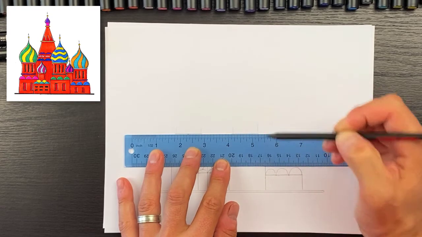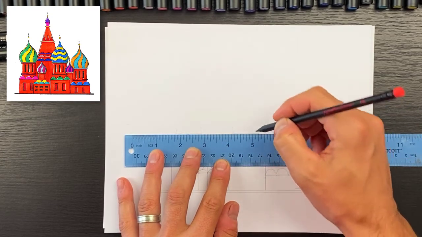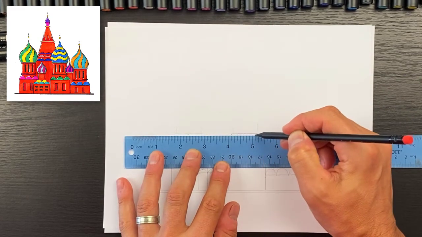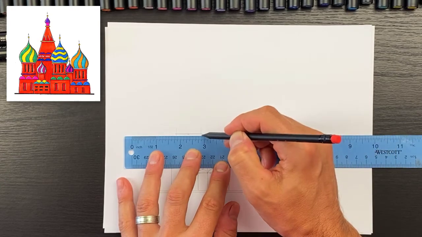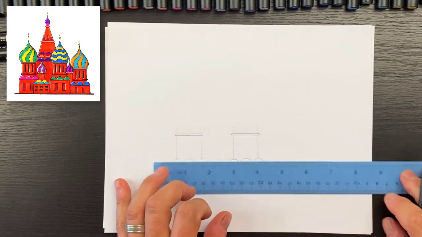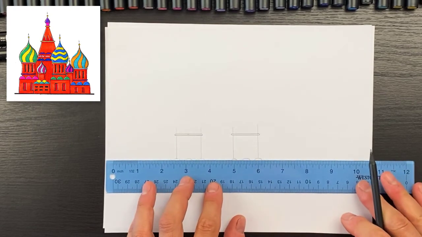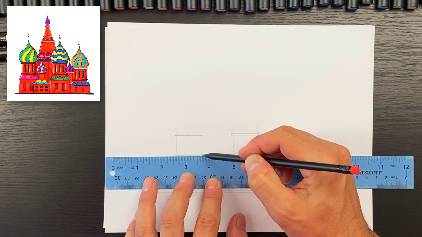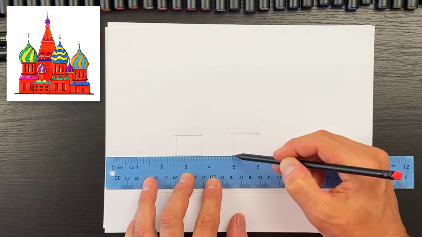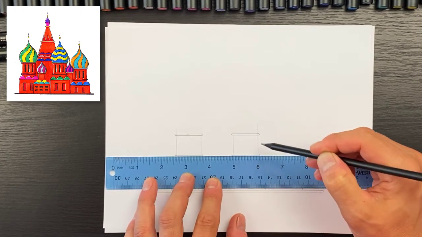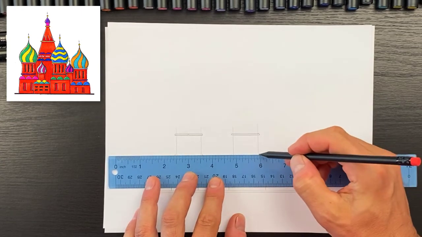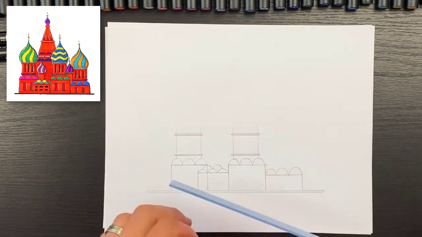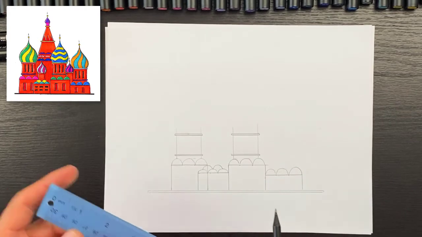We'll extend this line over the 2 vertical lines, and then we'll come down and make a little lip there, just like that. And then right above these shapes here, come up just a little bit, and we'll do the same thing. Just like that, and then we'll connect those. Again, I'm using a pencil, so later on I can go and erase any unwanted lines.